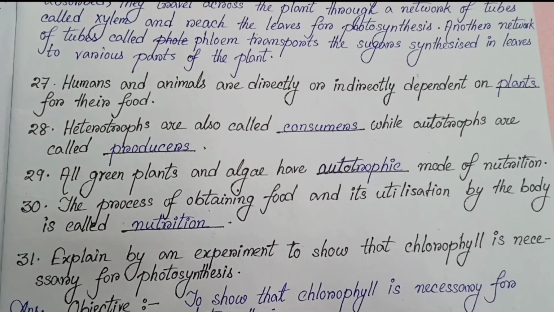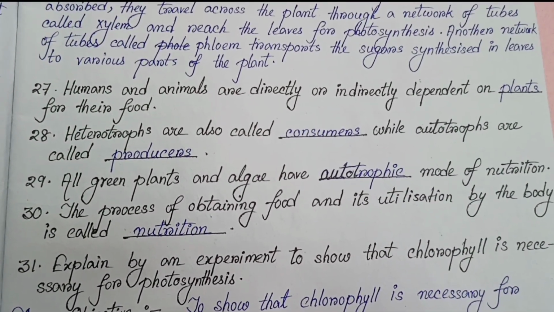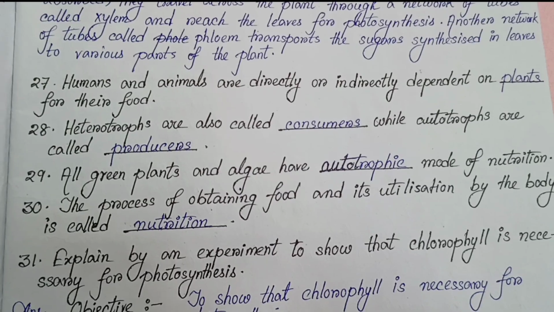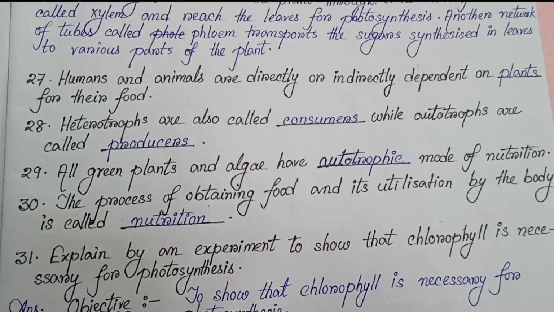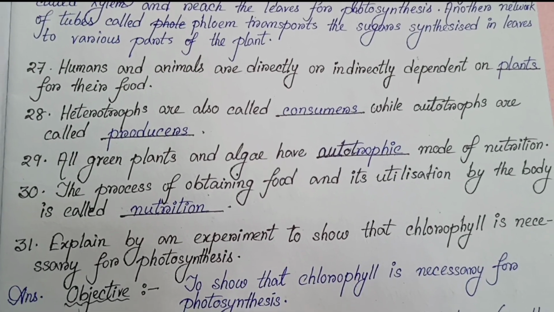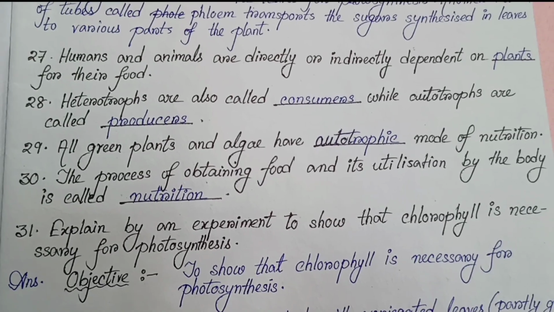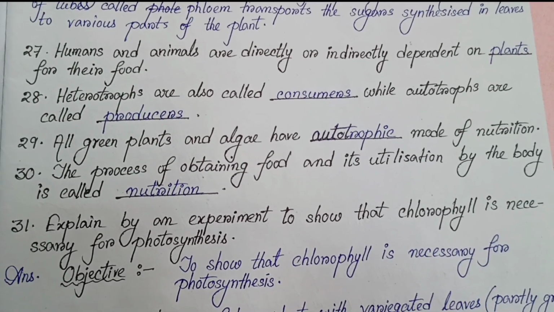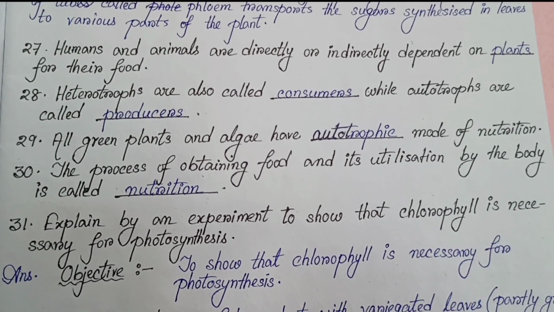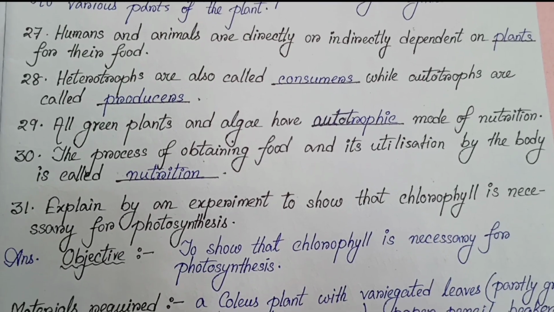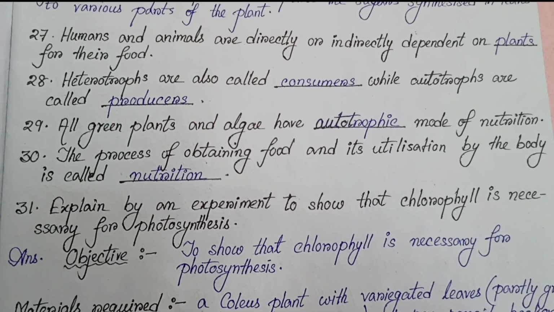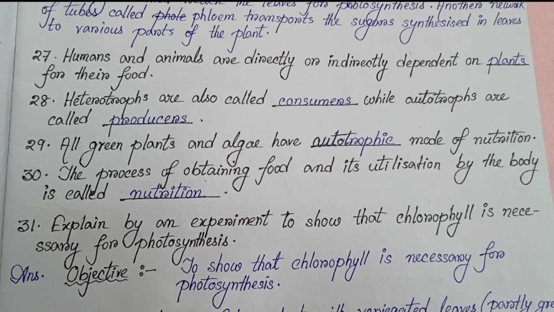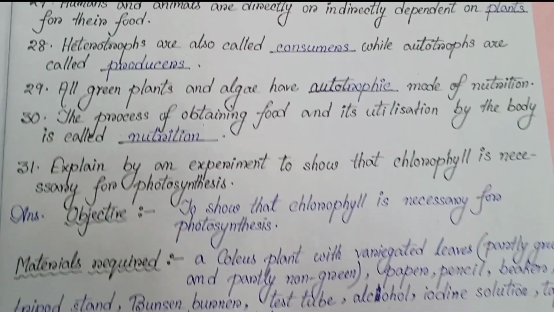27. Humans and animals are directly or indirectly dependent on plants for their food. 28. Heterotrophs are also called consumers, while autotrophs are called producers. 29. All green plants and algae have autotrophic mode of nutrition. Number 30. The process of obtaining food and its utilization by the body is called nutrition.